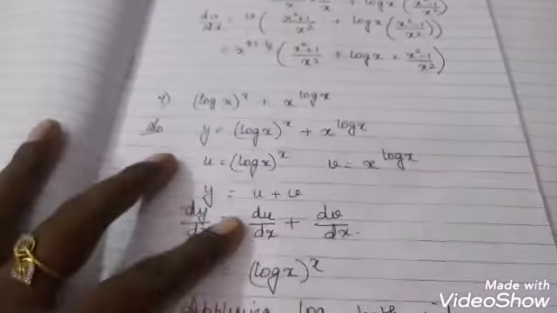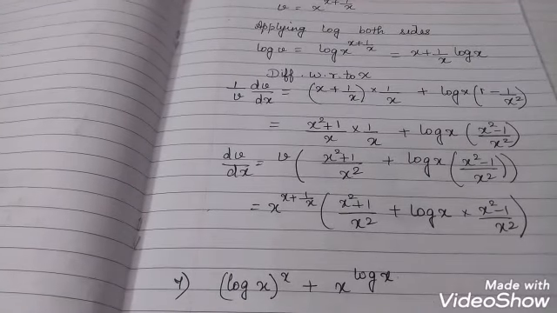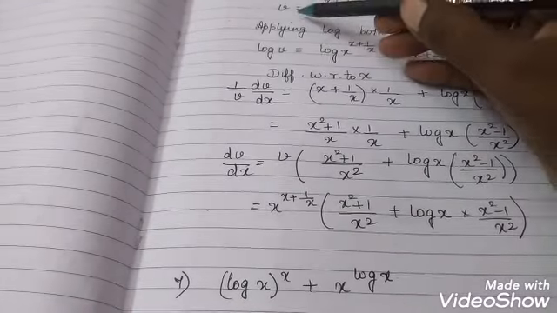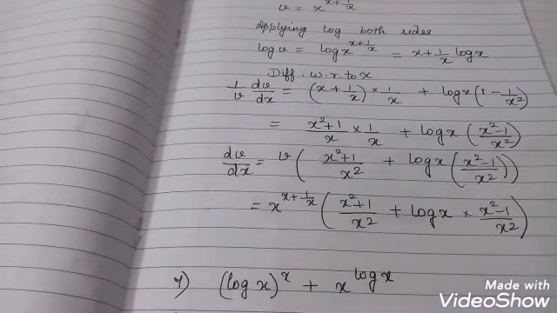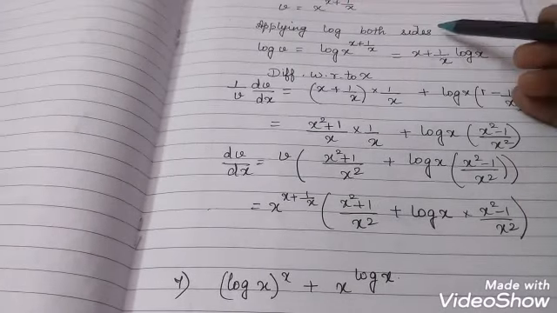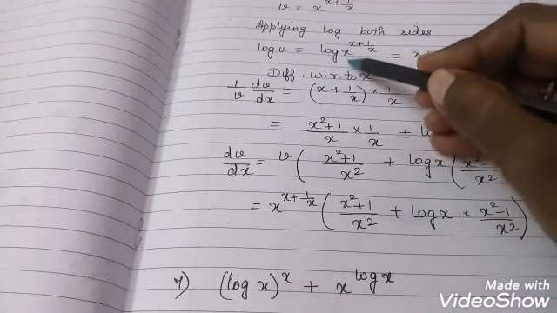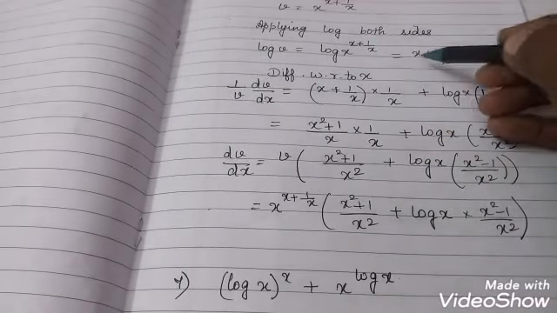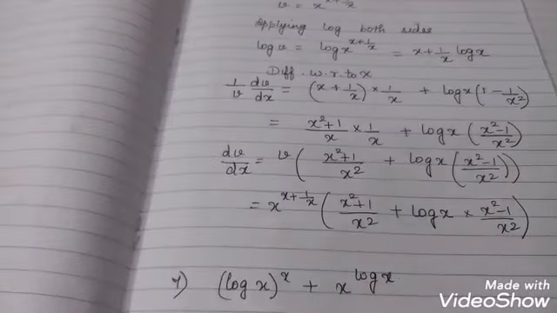Now I'll have to go to the second part. What's the second part, children? Here you'll have to differentiate your v with respect to x. So what is your v equal to? x power x plus 1 by x, you get. So what is v equal to? x power x plus 1 by x. Applying log both sides, what will I get? log v is equal to log of x power x plus 1 by x, which is equal to, this comes here, so it is x plus 1 by x into log x, you get.